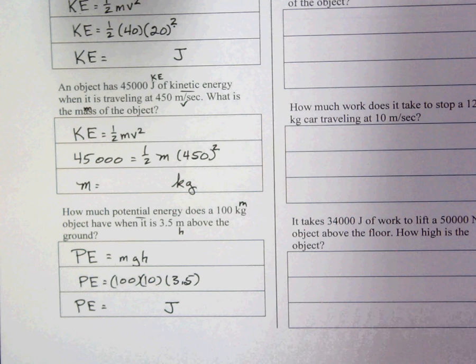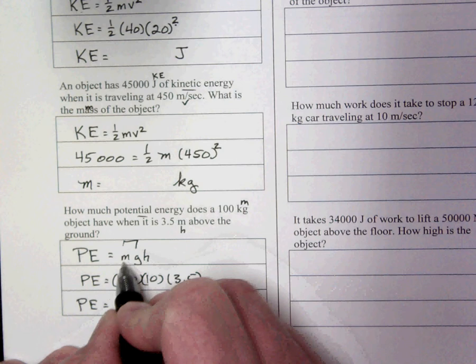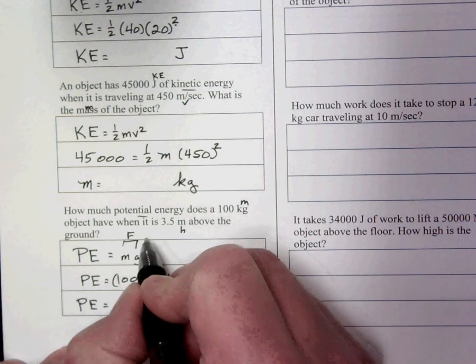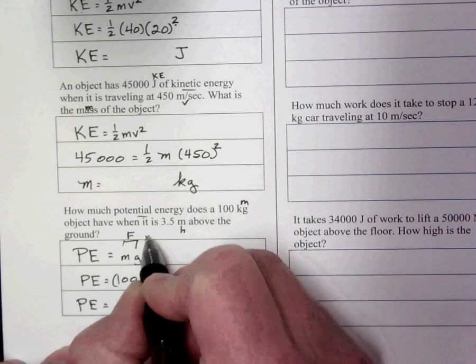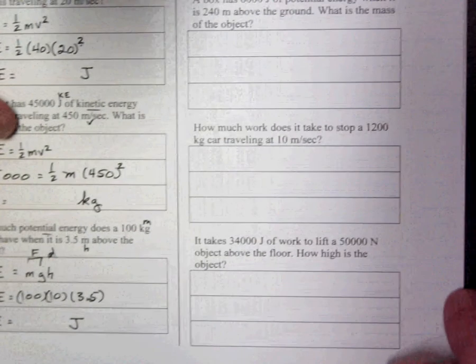That's pretty much it, and if you think about it, mg we know is a force. Oh, that's a distance, or d. And so what do we have to do to lift up? We had to do work, which is Fd. So that's where this work energy equation comes in.